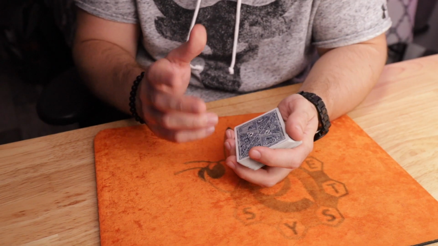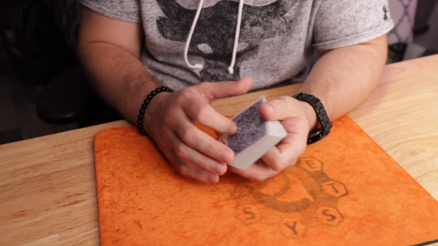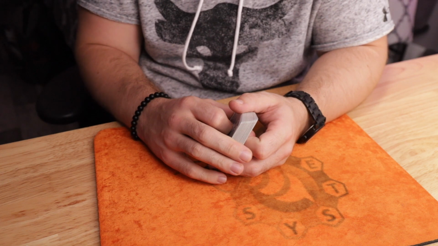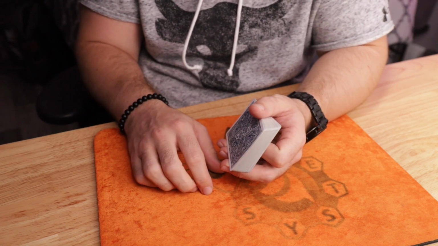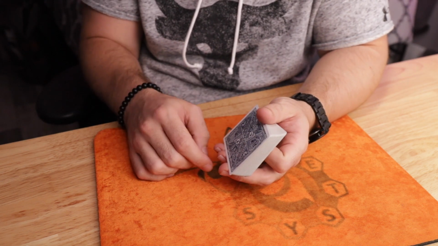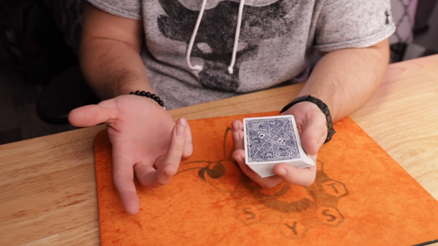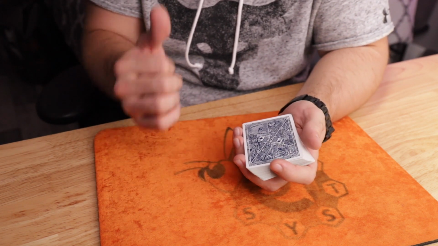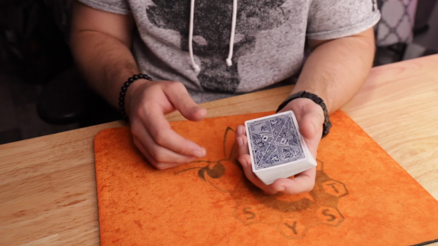The next idea here is simply doing a false cut. So if you want to click to the links above with my false cut videos, you can learn all the false cuts that I've taught so far. And what's nice about it is you can use it to control a card. It's that simple. I'm not going to go into the false cuts here because that video shows you all of them, but I'm going to give you the concept here.